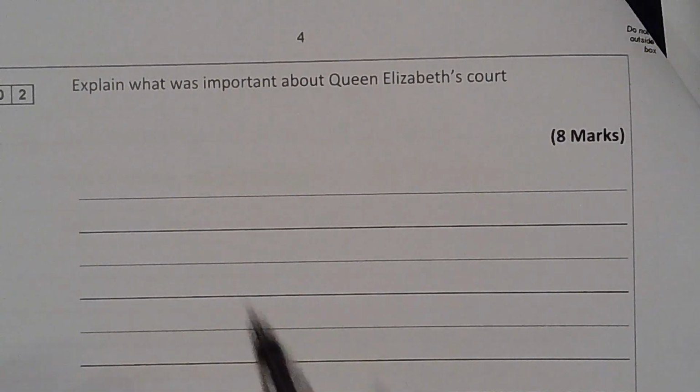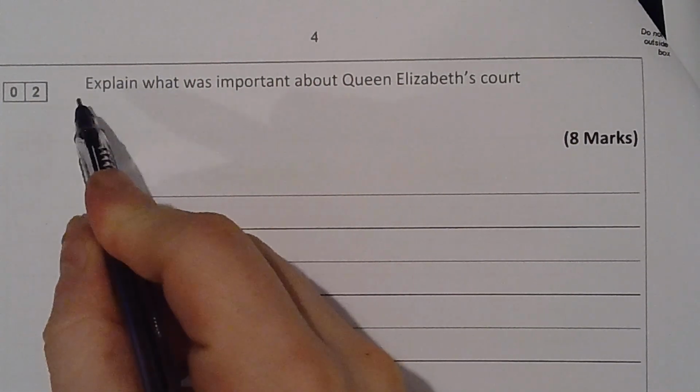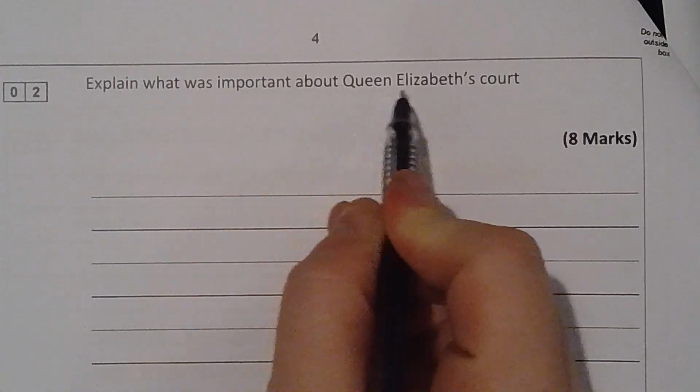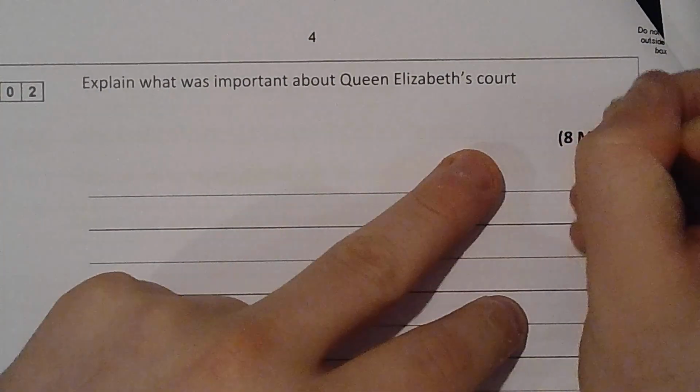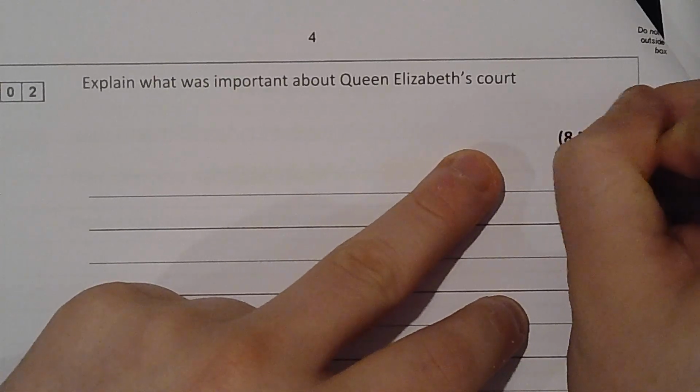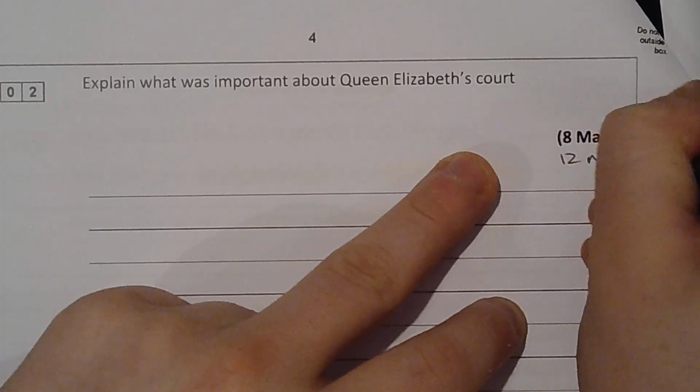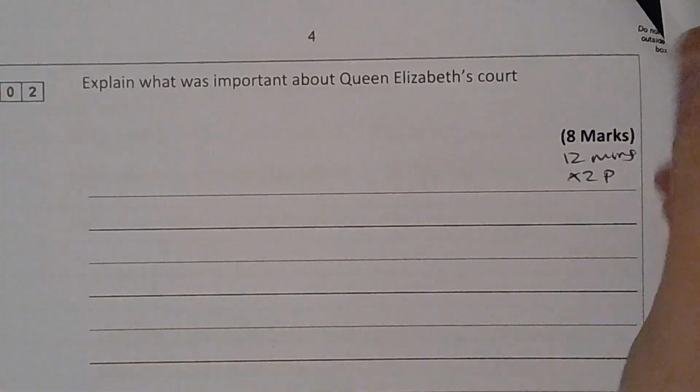So let's move on to question 2 now. Question 2 asks us, explain what was important about Queen Elizabeth's court. It's 8 marks. So I know straight away that I'm looking at 8 marks, I'm looking at 12 minutes, and I'm looking at 2 paragraphs.